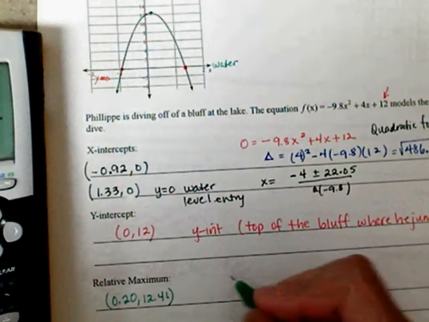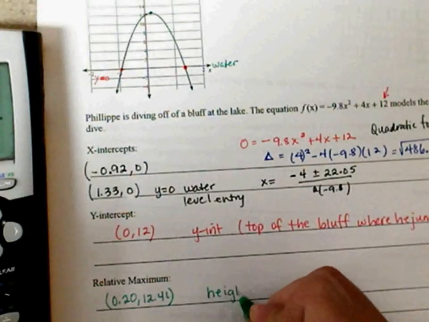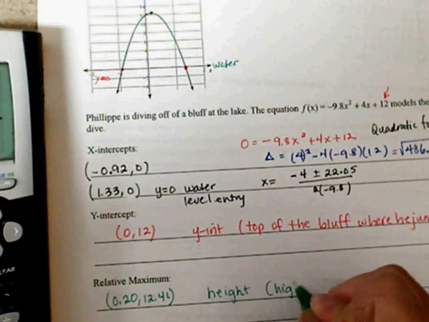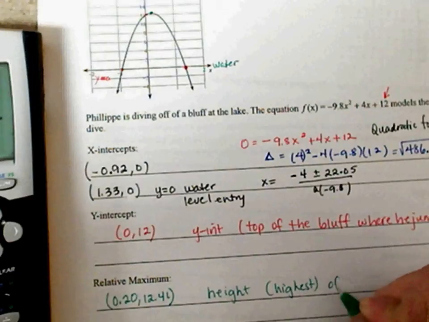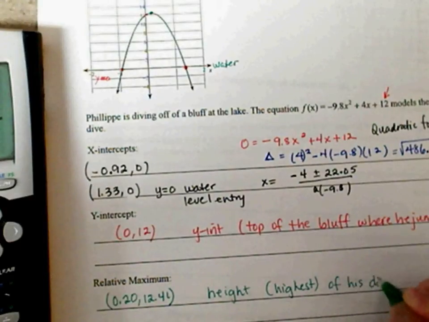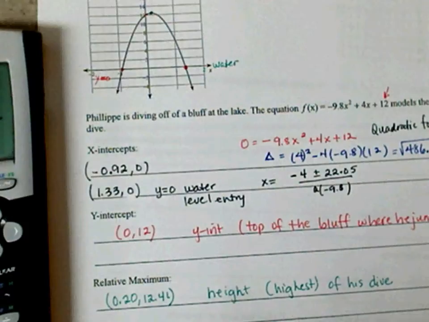What is the relative maximum? Well, that's probably the highest height of his dive, okay? That's how high he got up.